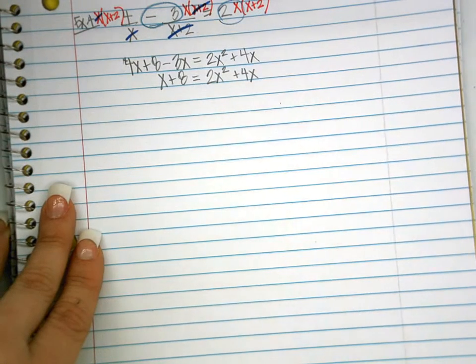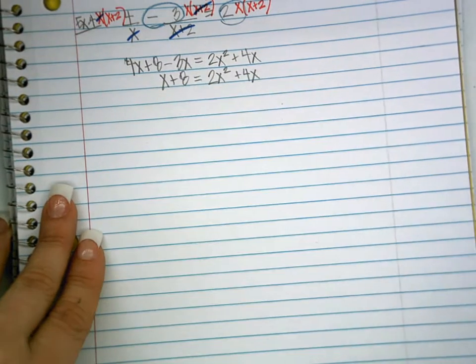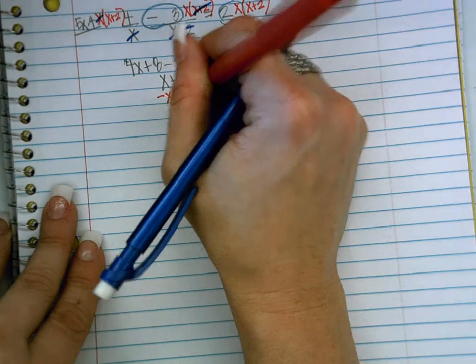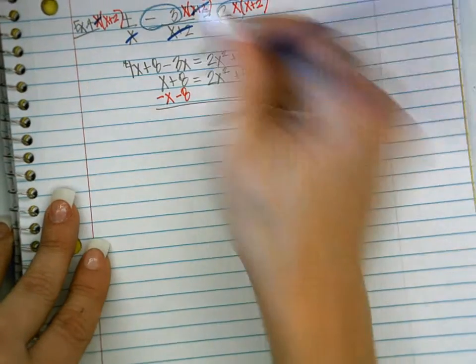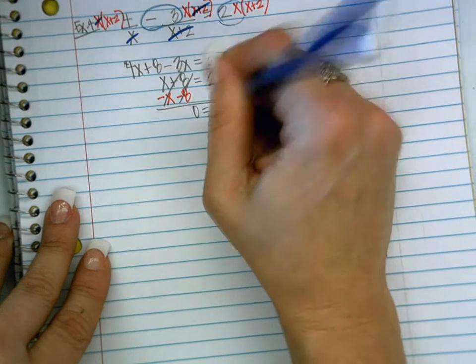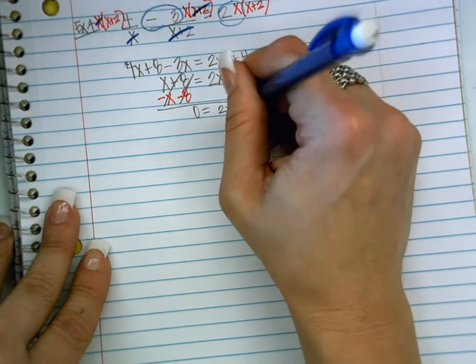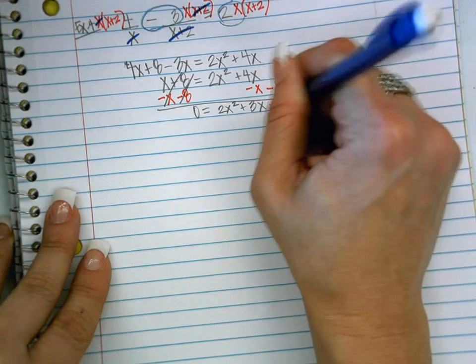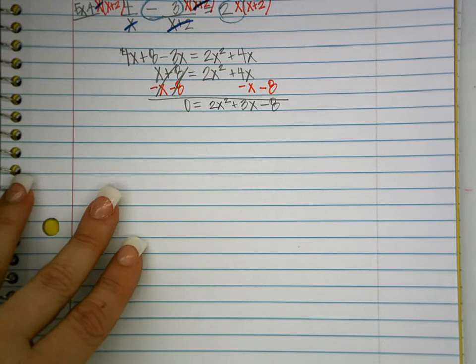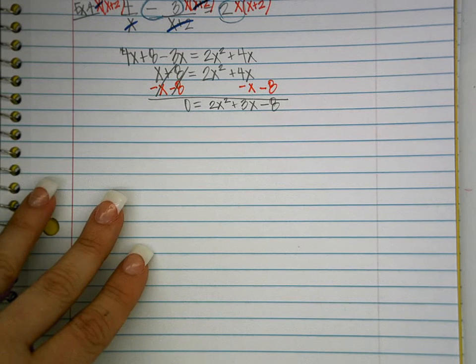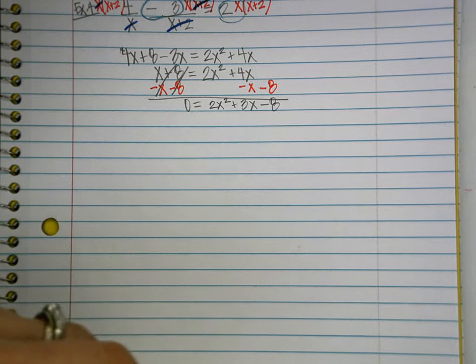Then I'm going to move everything to the right side because you want to keep this number positive. So minus x minus 8. Line things up so that you're combining like terms. So these go away. We get 0 equals 2x squared plus 3x minus 8. How do you think we solve for that? How can I solve for x? Anyone, any ideas? How did we solve the last one?